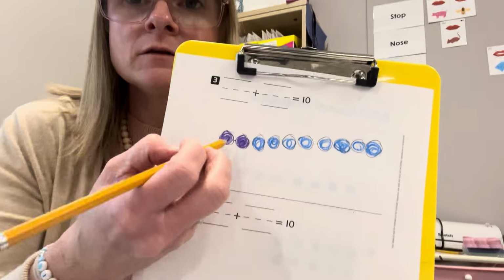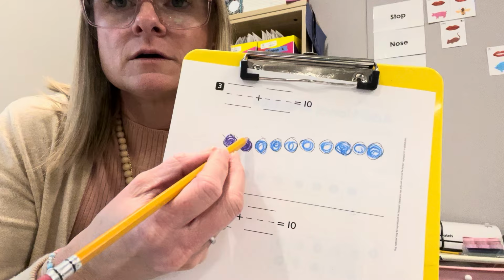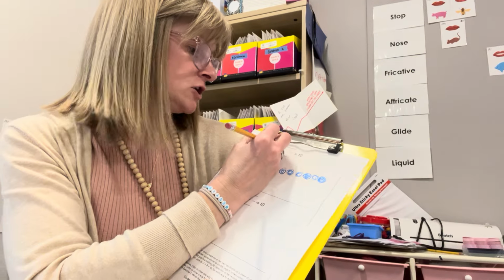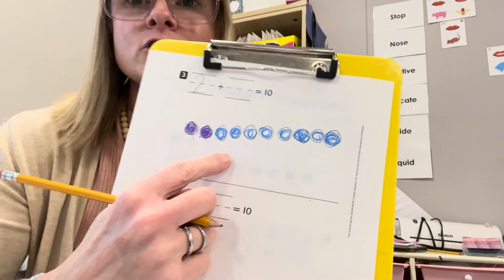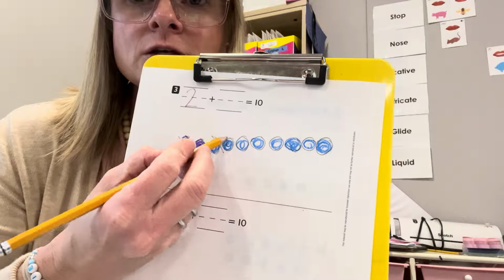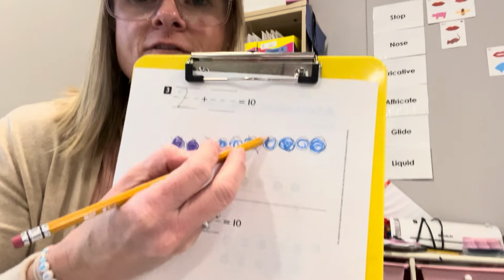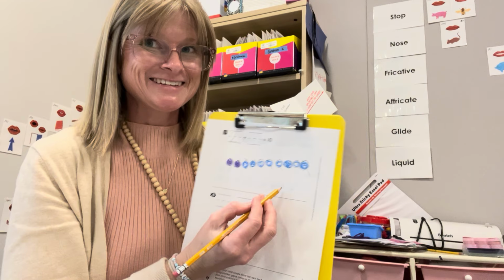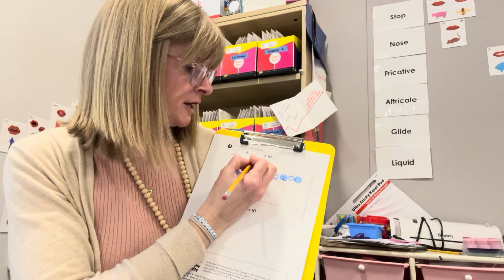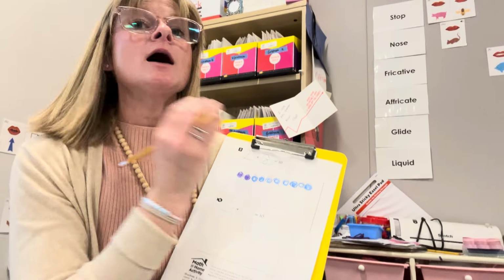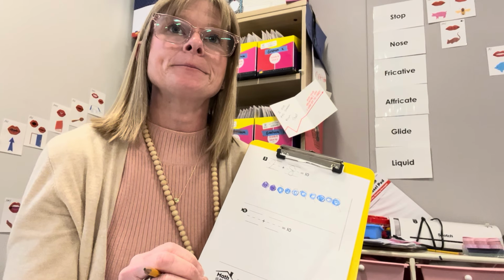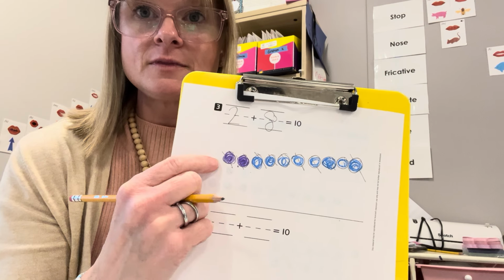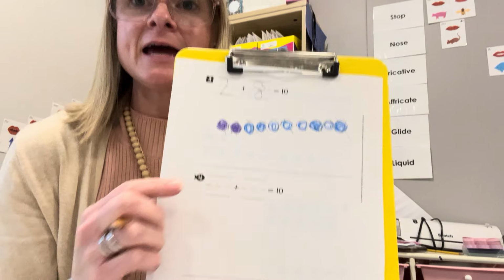Our group 1? 2. Good job. 1, 2 has 2. Group 2 has, let's count it, 1, 2, 3, 4, 5, 6, 7, 8. So group 1 plus group 2, my group 2 number goes here. Please stop touching the table. Sorry. 2 plus 8 equals 10.